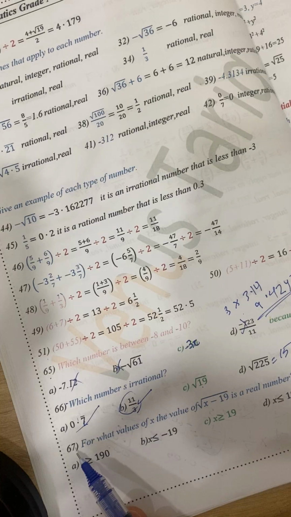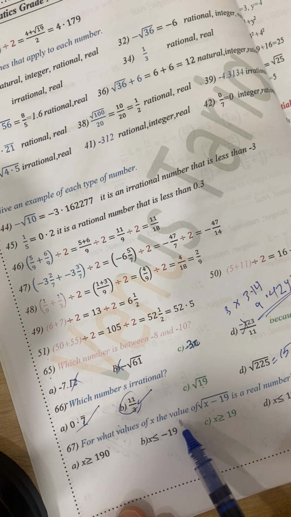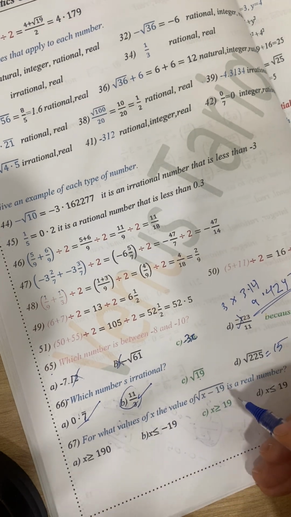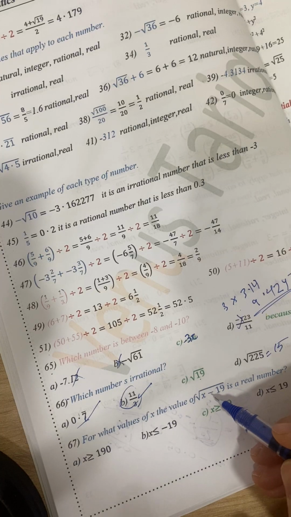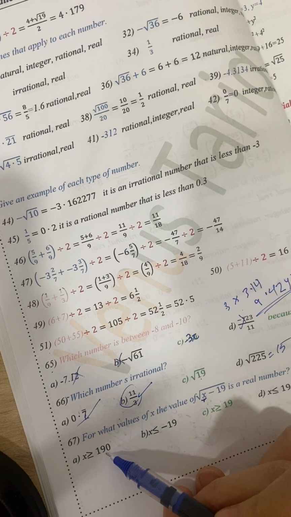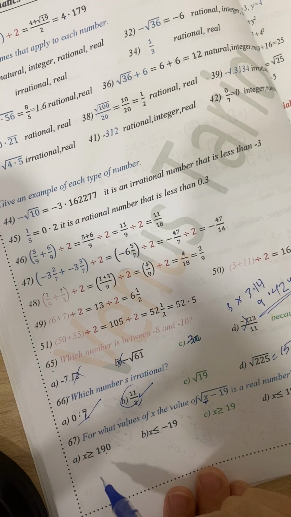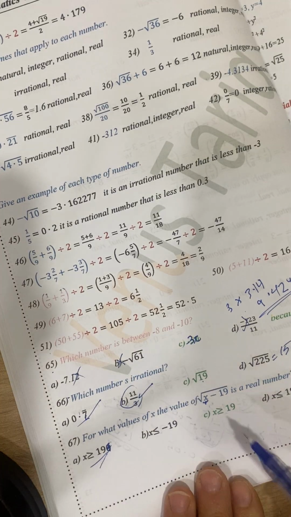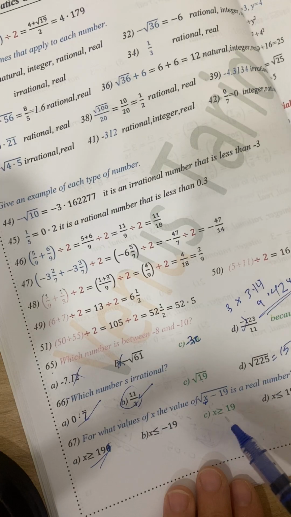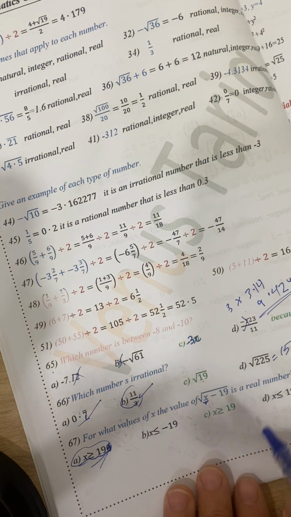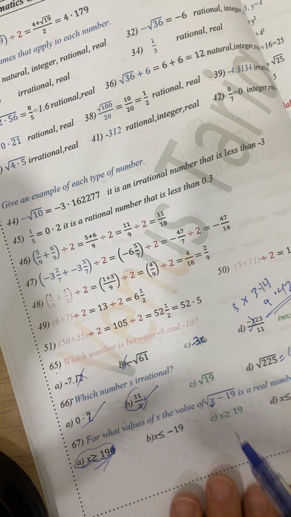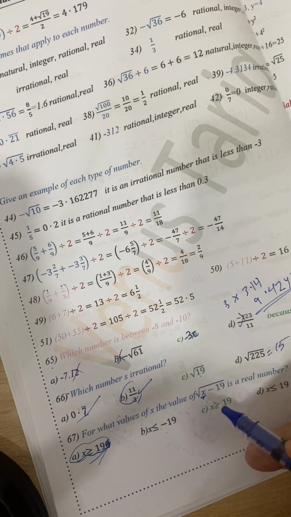In example 67, for what values of x is the square root of x minus 19 a real number? It means in which interval that expression is defined as a real number. That answer is wrong, students. That one is also wrong, because when you replace x with negative 19, the result is negative, and that is not a real number.